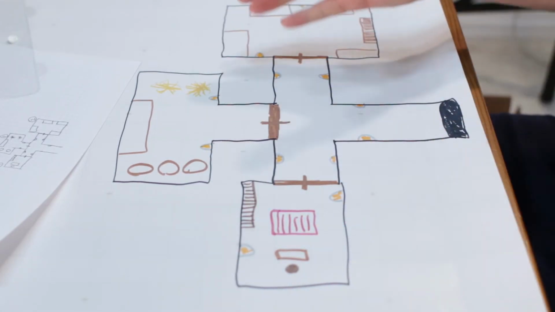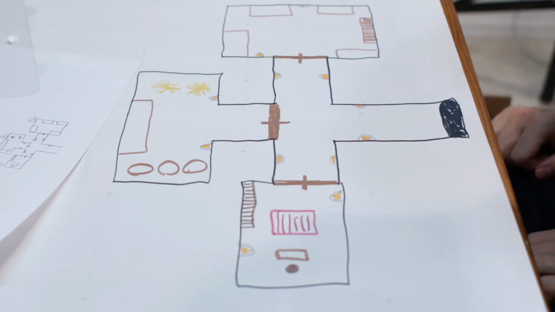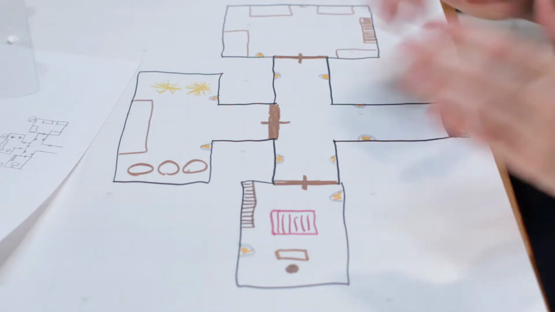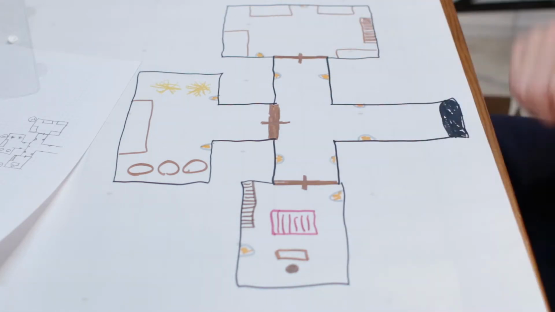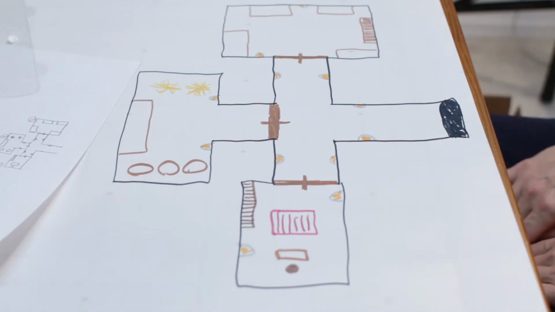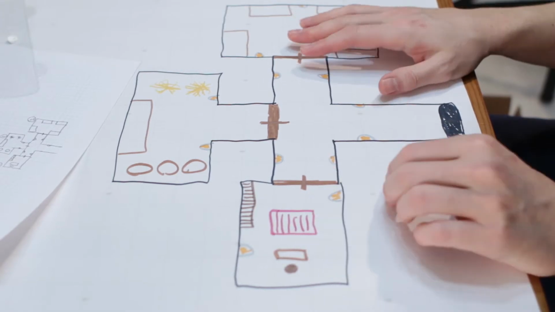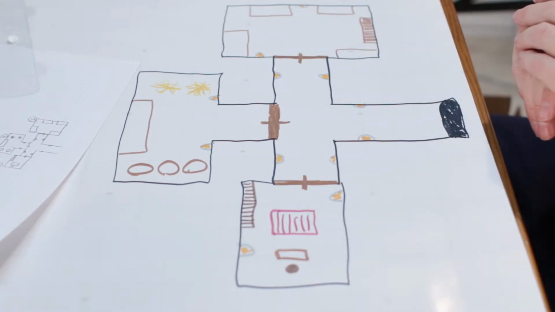All right, so you get the idea, and you can make it as detailed as you want. I am not super artistic, so I usually just leave it like that, and then I'll explain things, describe how the room is, and they can leave that up to their imagination. That is great. Now, a couple of different ways that you can do this.